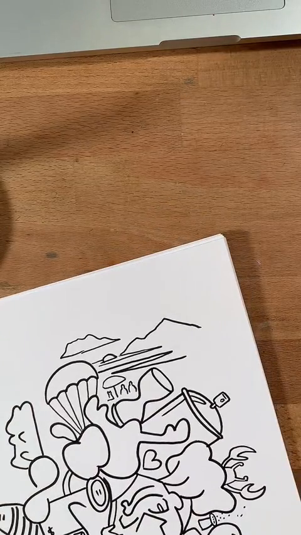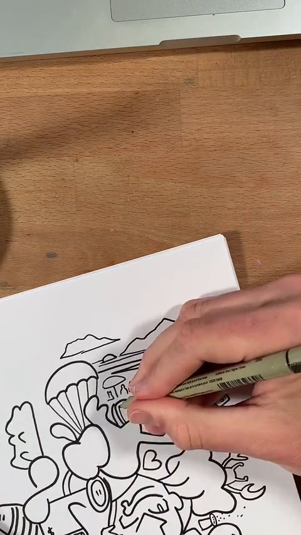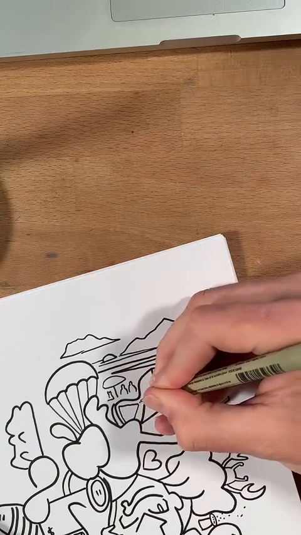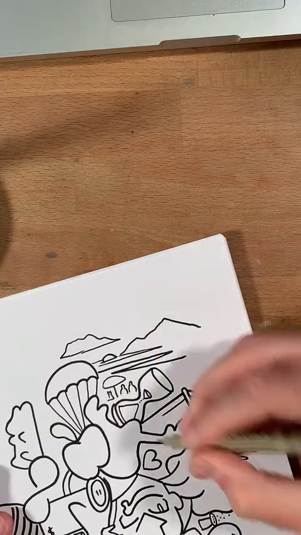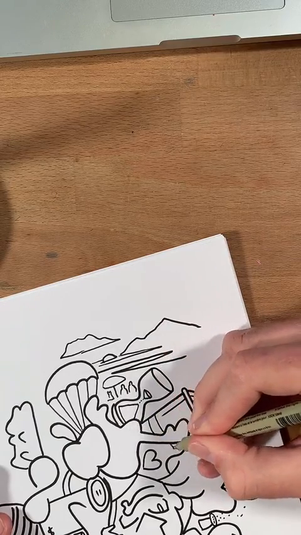There we go. Okay, and I'm gonna add into this hourglass a little bit of sand. Add a stripe to this spray can.